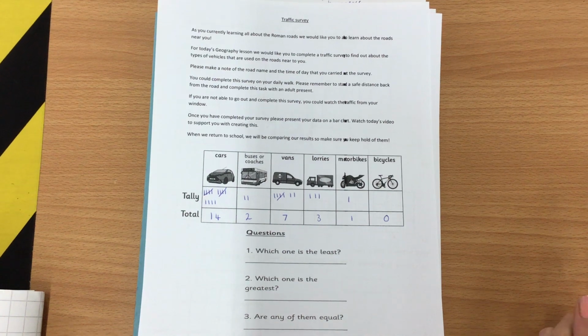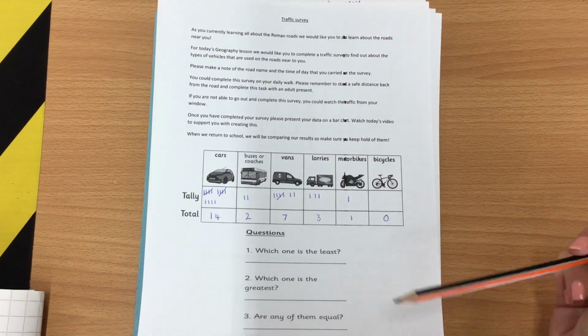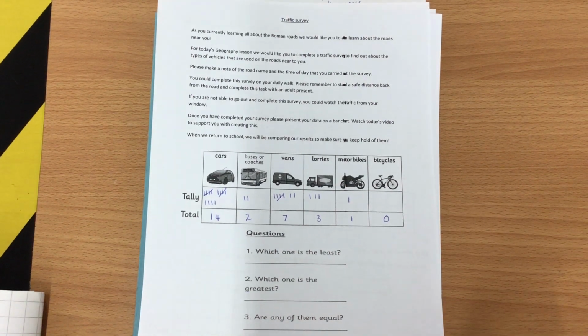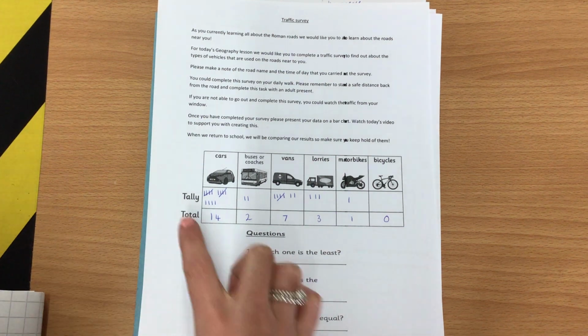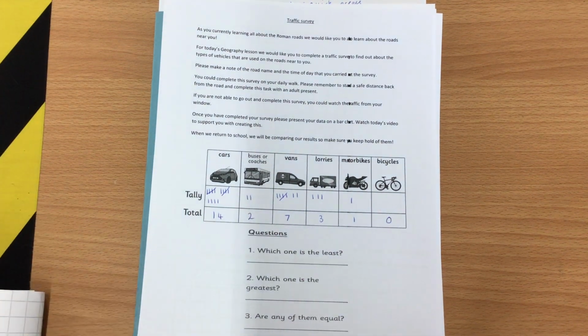What I'm going to be doing today is I'm actually going to show you the next step. So once you've completed your survey, we would like you to show your results using a bar graph. Now in our maths, we've been looking lots at bar graphs and interpreting them, so we should be quite good at drawing these because we've had lots of practice. Before I show you how to draw your bar graph, I just wanted to talk really quickly over tallies, because this is something you've looked at before, but I just wanted to recap.